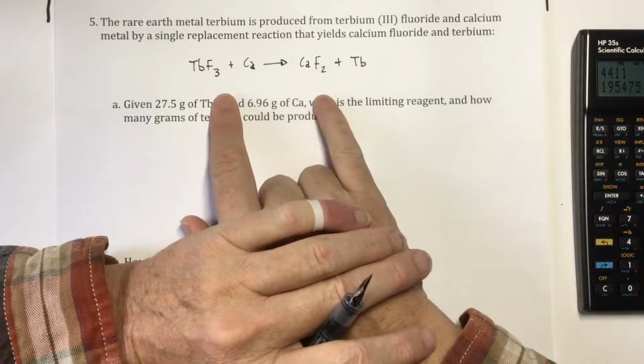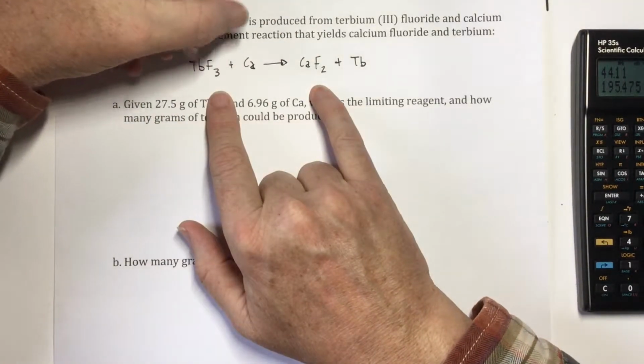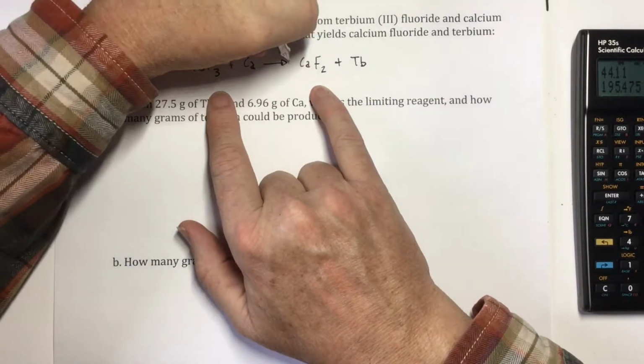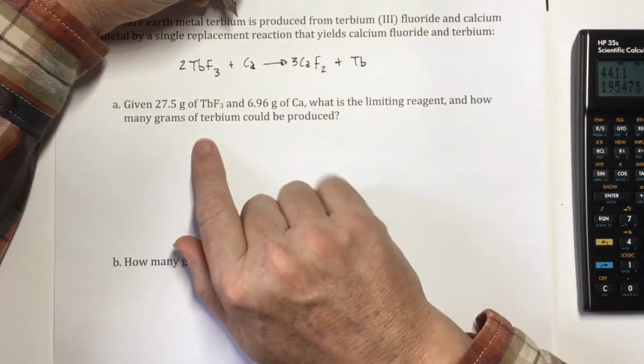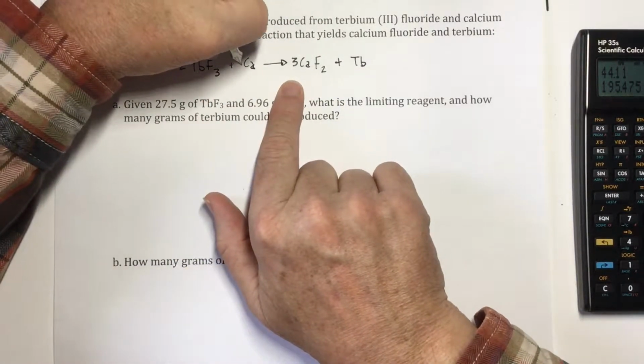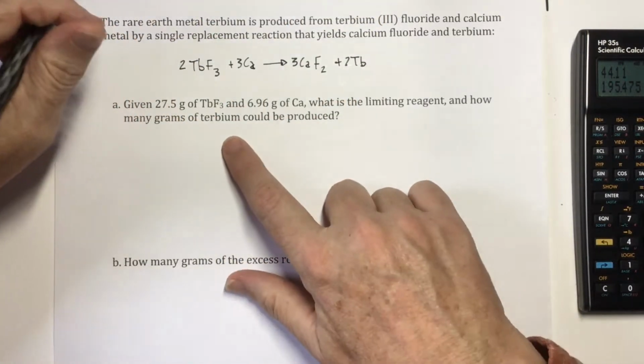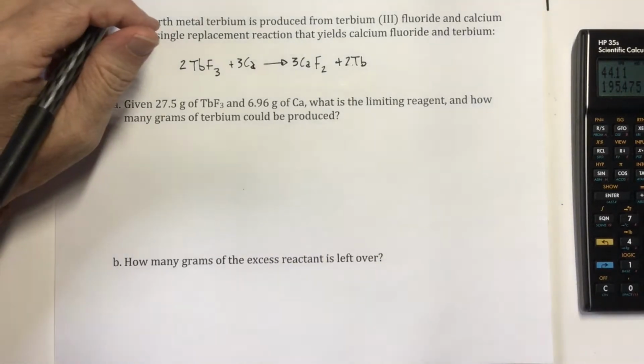Okay, the fluorines are the problem here. That's 2 and that's 3. That means I will need to put a 2 here and a 3 there. Now my fluorines are 6 apiece, but I put a 3 there, so I need a 3 for the calcium and a 2 for the terbium. All right, there's my balanced equation.